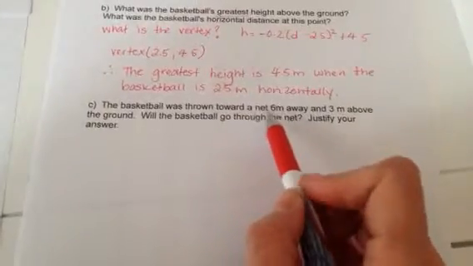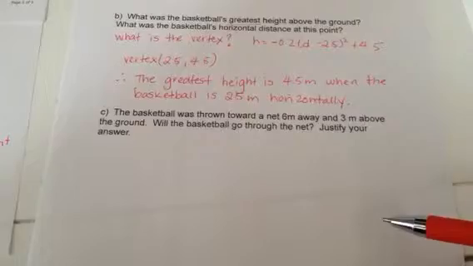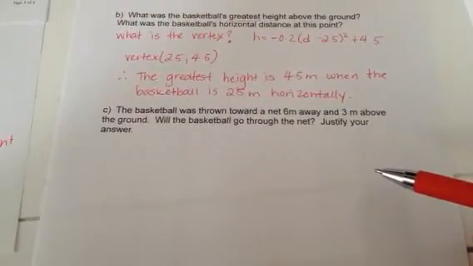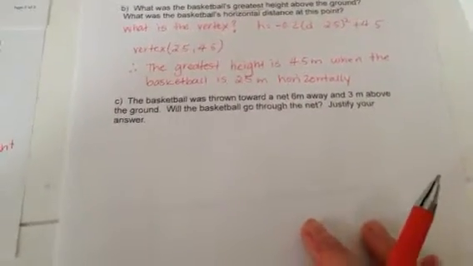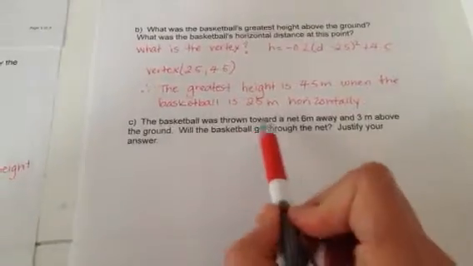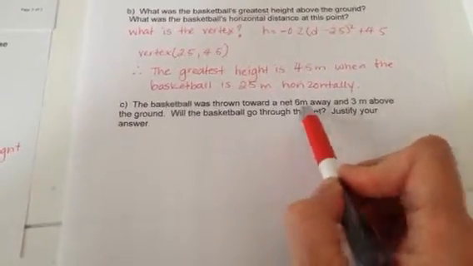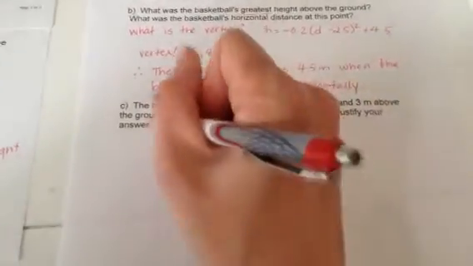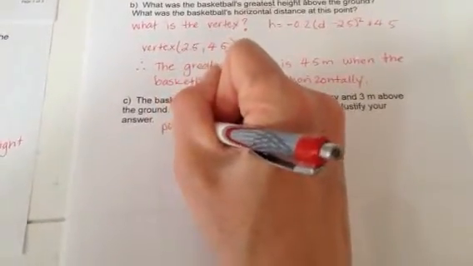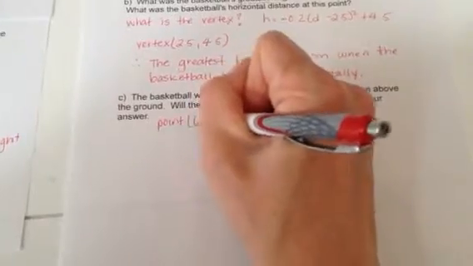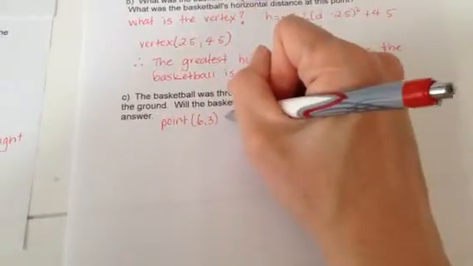Okay, question C. The basketball was thrown toward a net 6 meters away and 3 meters above the ground. Will the basketball go through the net? Justify your answer. So we have a basketball that was thrown toward a net that's 6 meters away, so that's your x value, and 3 meters above the ground. So we have a point of (6, 3). This is where the net is.